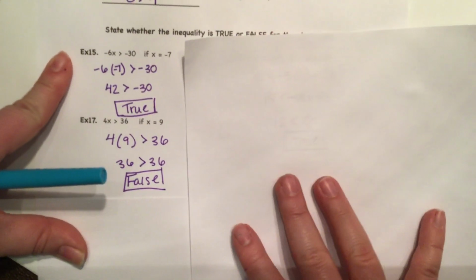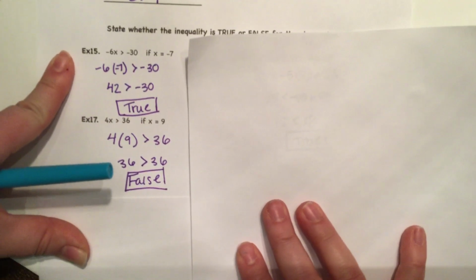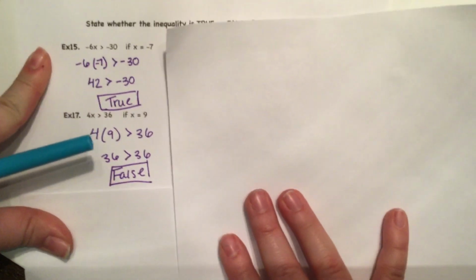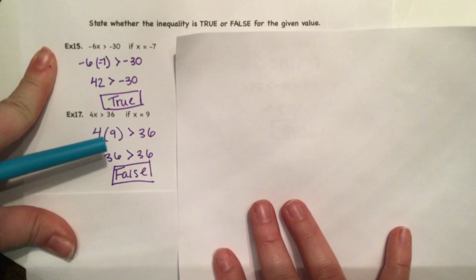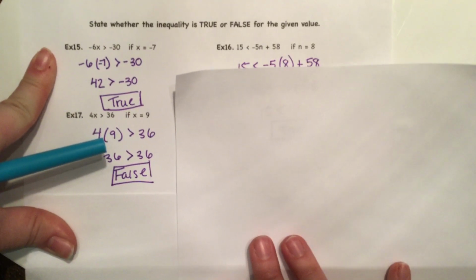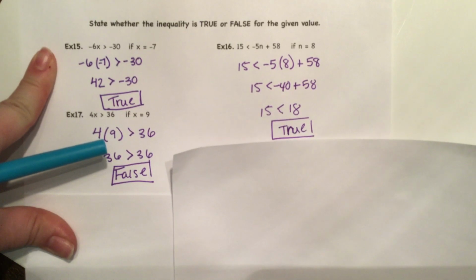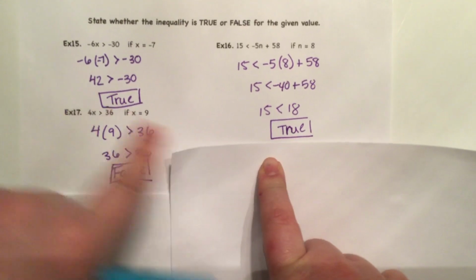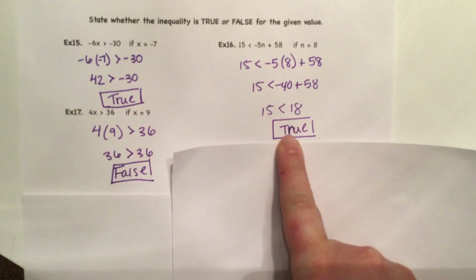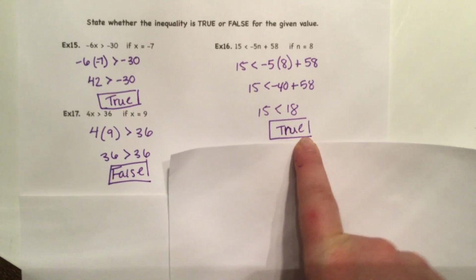If you feel like you need another example, go ahead and try 16, pause the video, and then come back to it when you're ready to check your answer. All right, let's check our answer. If you go ahead and plug in 8 where n is, you would find that 15 is less than 18, so this inequality is true.